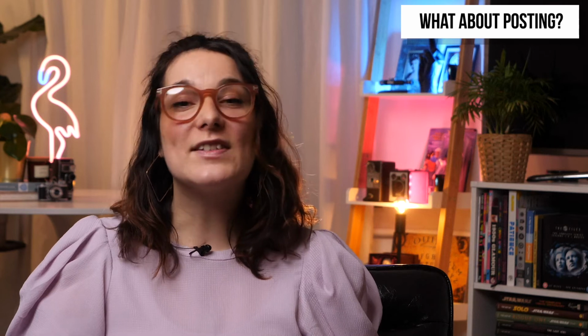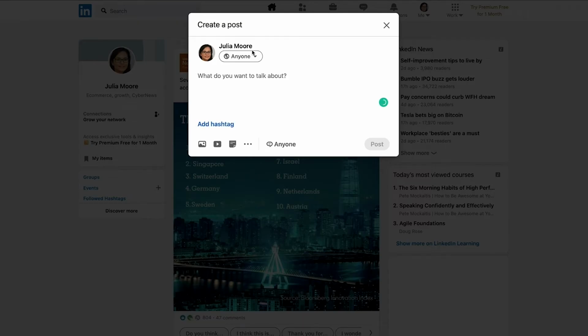So it's common to share posts. After all, we're networking here. This is easily done by using the share box at the top of the LinkedIn homepage. If you want more sharing options, you will have to use the desktop version and simply click the Start a Post box to write your own post.